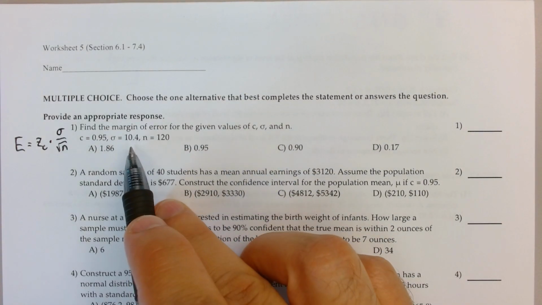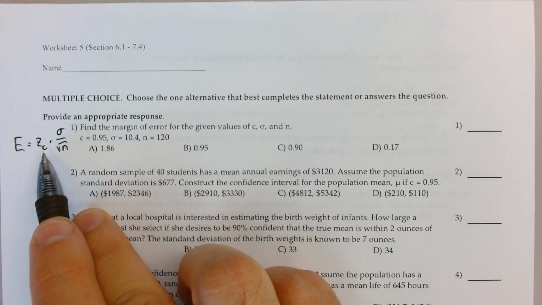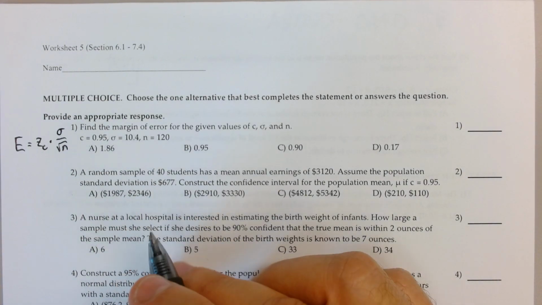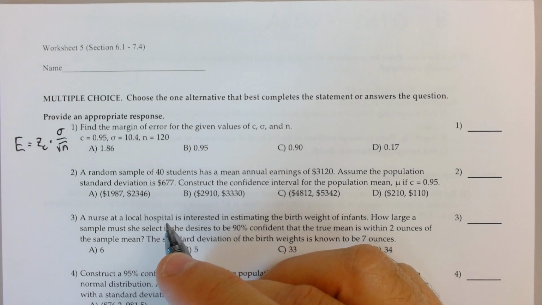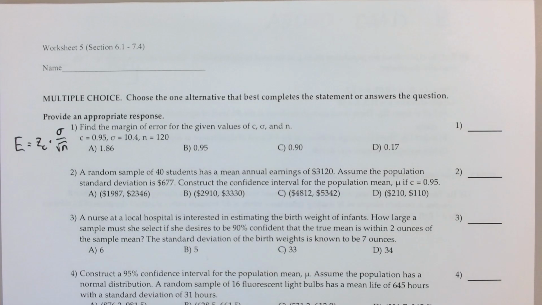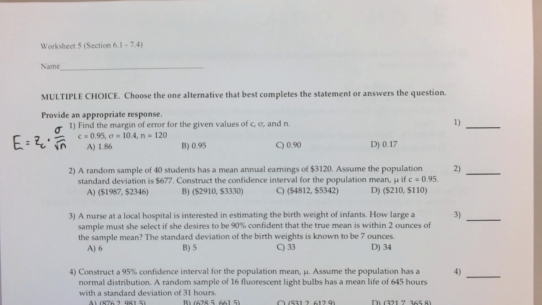So we know two things. We can put 10.4 there, we can put 120 there, so we just need this z. And this is where we use table F. Technically, you can also use table E, the regular z-score table, but table F is just a nice place to go for most of the problems that we'll be seeing from chapter 6 onward.